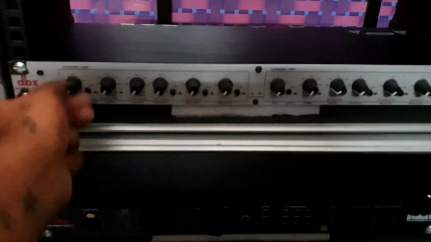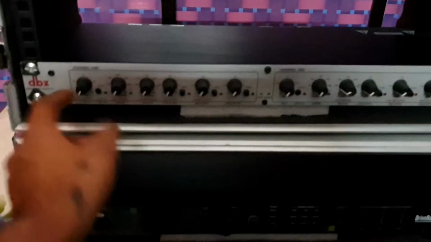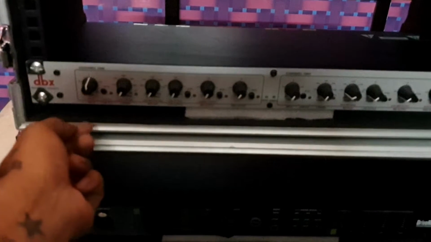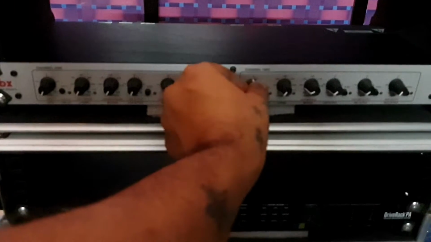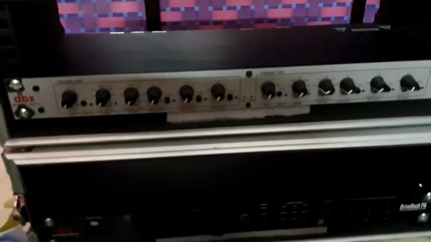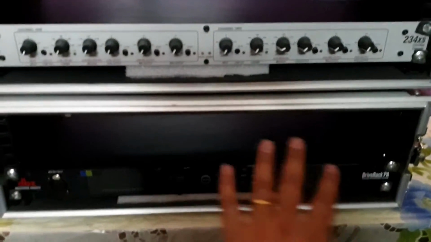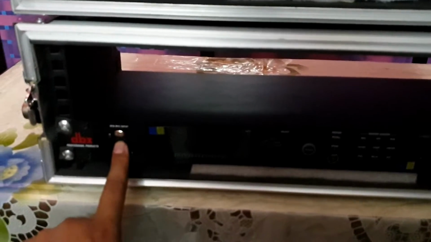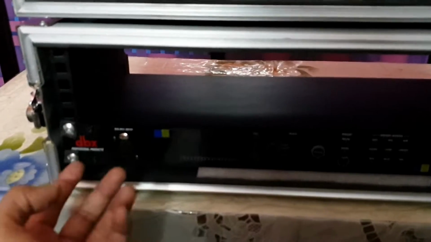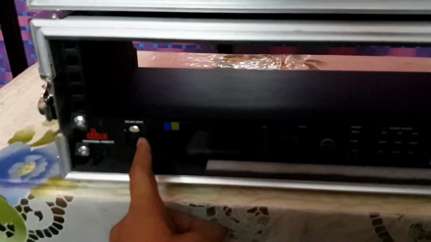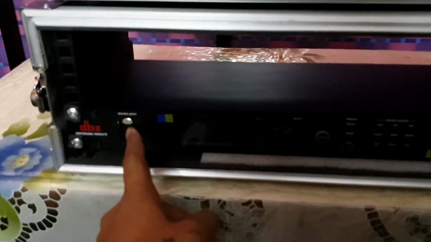The first knob on both the channels, this one and this one, is for the main input of the audio signal coming in. So both these channels have got this, while on the Dbx PA2, this is the port for the RTA mic, the Dbx RTA mic, or you can use any mic that you have as long as it's an RTA microphone.